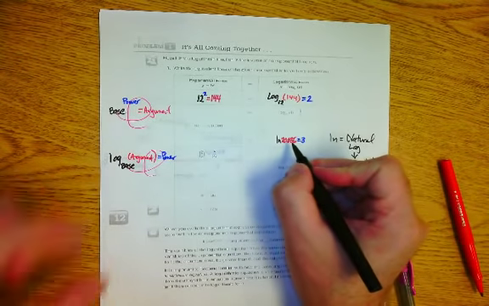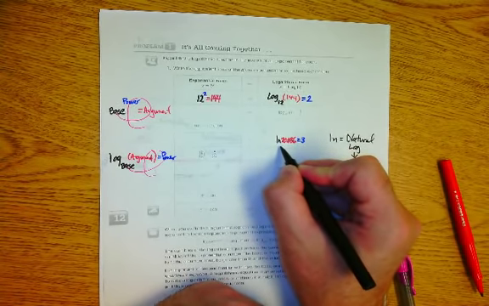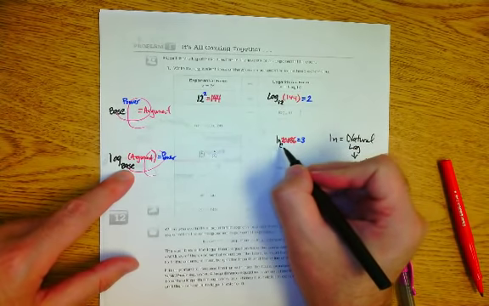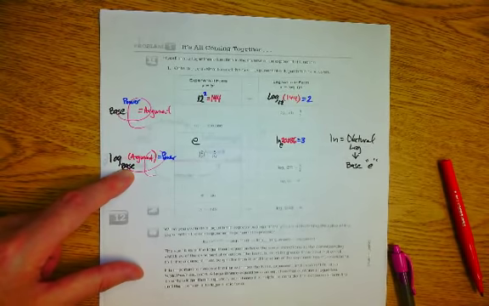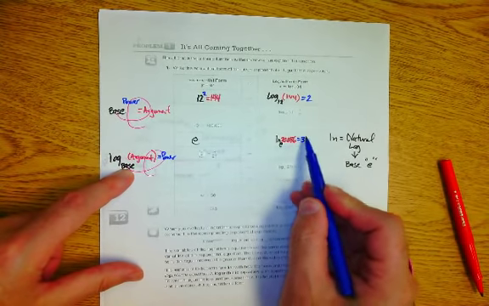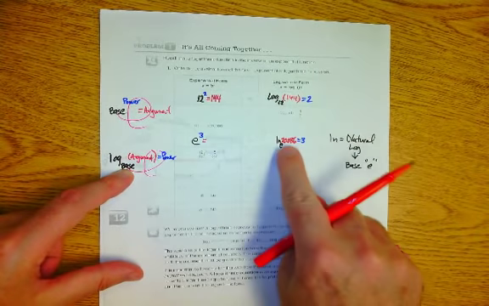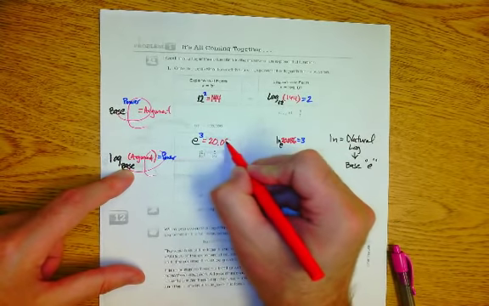There's the E. So when I look at this, I'm going to say, well, what is my base? Well, since it's natural log and there's no base written down there, it's automatically base E. So I'm going to come over here and I'm going to copy that's my base. I'm going to put an E. And then I'm going to raise that to what is my power. In this case, my power is the number 3. And it's going to equal whatever my argument is, which in this case is 20.086.